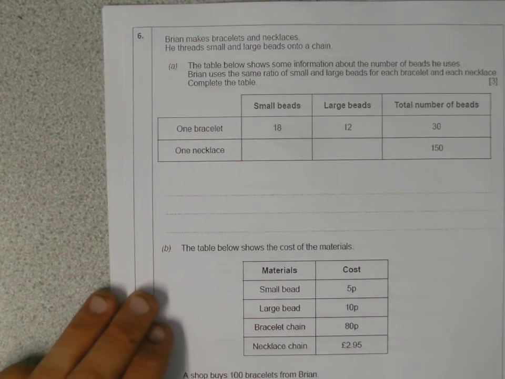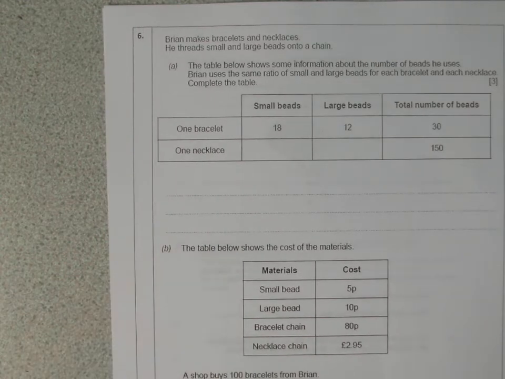Okay, question 6. Brian makes bracelets and necklaces. He threads small and large beads onto a chain. The table below shows some information. Right, so let's have a look.